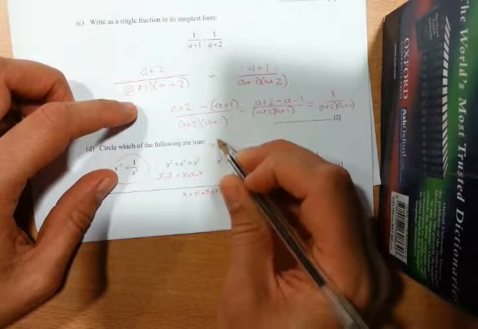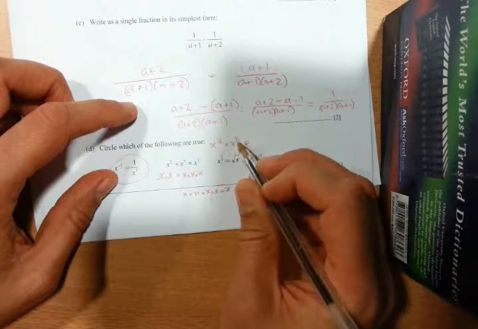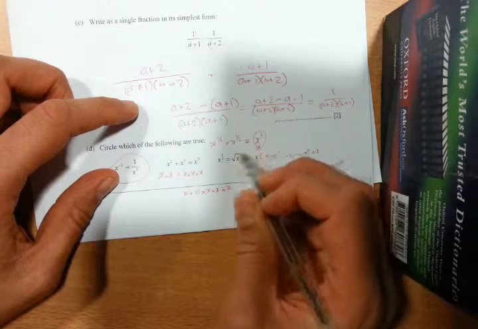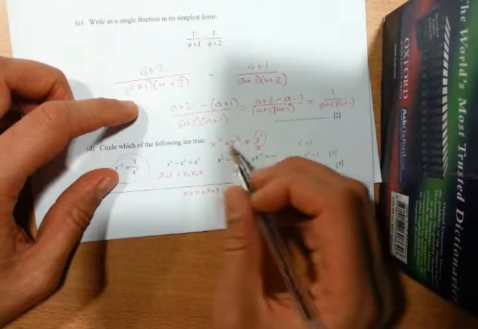That is true, because remember, when you multiply powers, you add them. So x to the half times x to the half, if you add those together, must be x to the 1. And so if x to the 1 is x, and x to the half is something that you multiply by itself to make x, then it must be the square root.